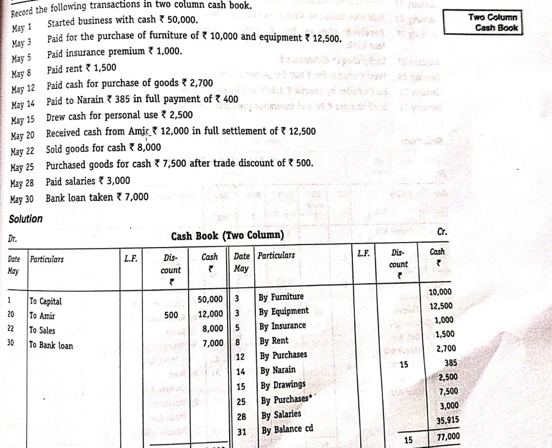Next is received cash from Amir rupees 12,000 in full settlement of 12,500. I received cash from Amir. You got a discount allowed, and in full settlement 12,500 minus 12,000 is the discount of 500, and the amount is 12,000. But how much cash did you receive? 12,000. So what do I have to write here? To Amir, discount allowed is 500 and 12,000 is the cash. Because full settlement was this, in that this is cash. So the remaining is your discount.